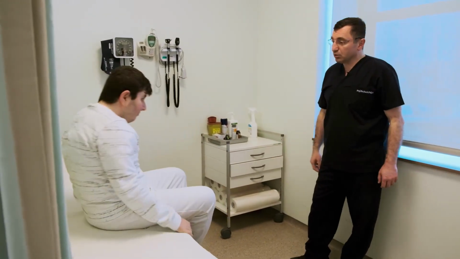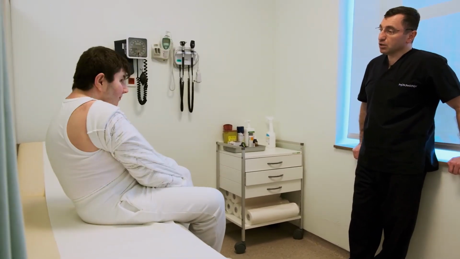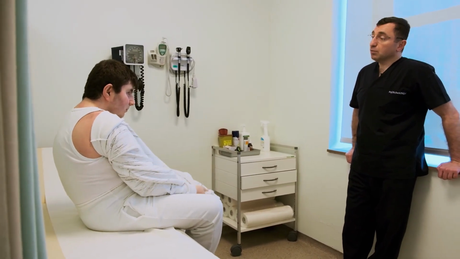Can you take off your shirt? You are using something, aren't you? You are taking medication for ankylosing spondylitis. What are you using? I am currently using Exergens. Yes, beautiful.